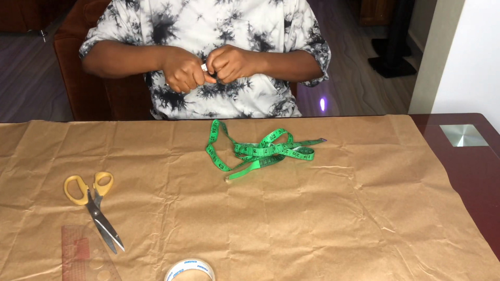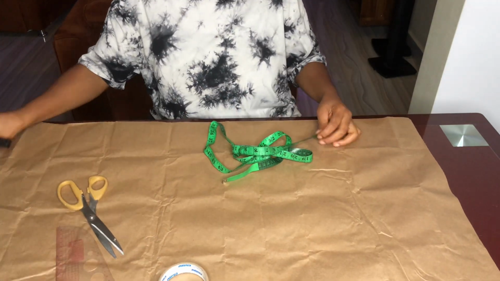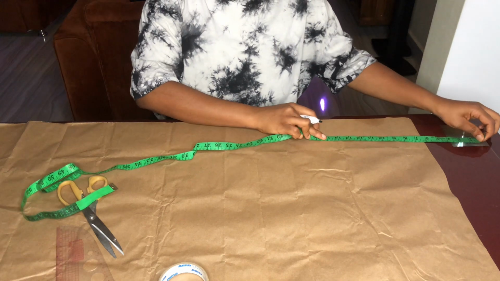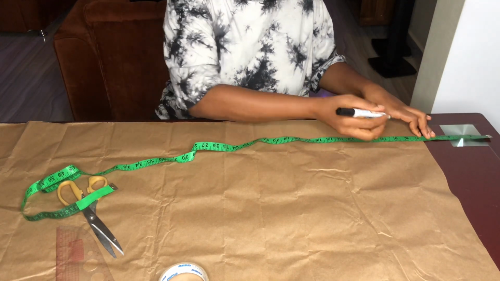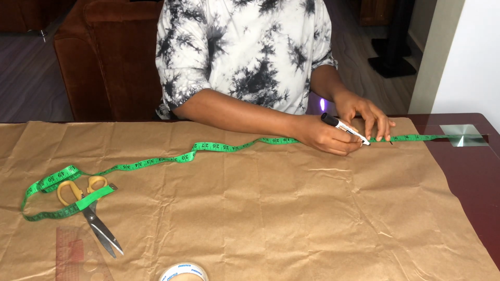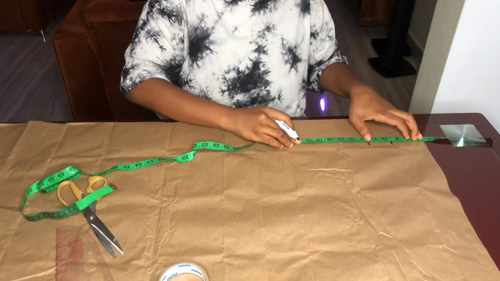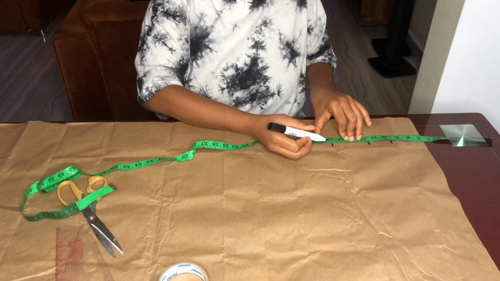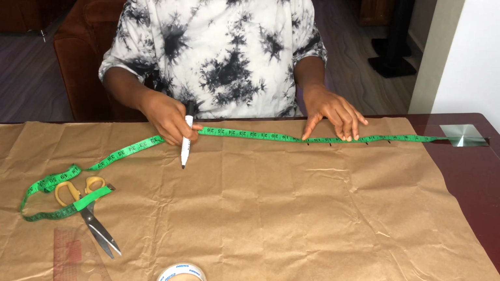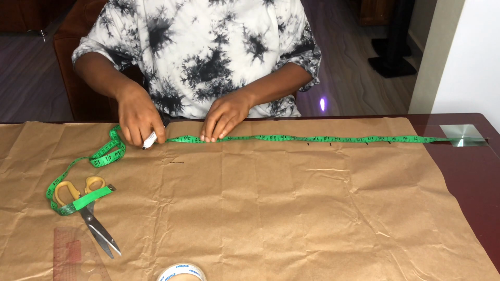So to draft this off-shoulder bustier gown with no waistline pattern, first of all, I'm taking off 6.5 inches for the off-shoulder. So place 6.5 at the top edge of your paper. Mark your bust point, your chest line, your underbust, your waist, your hip, and the length of your dress.